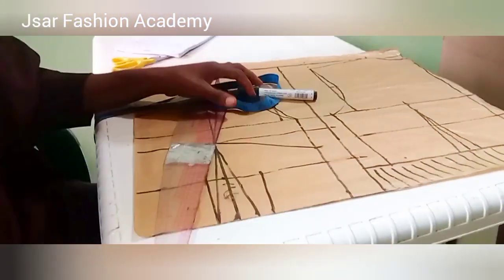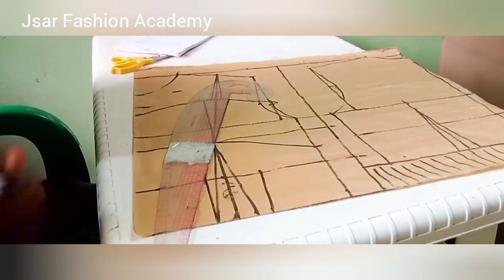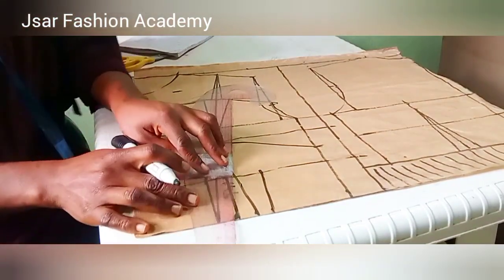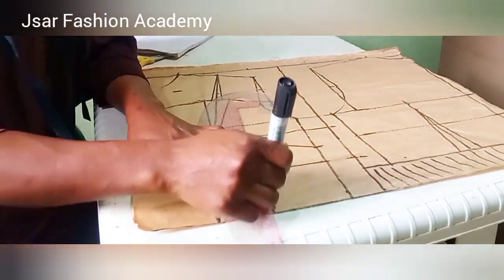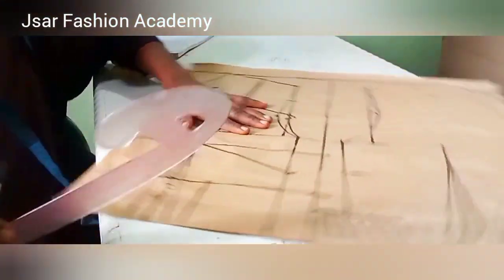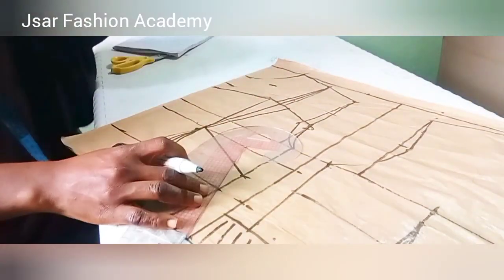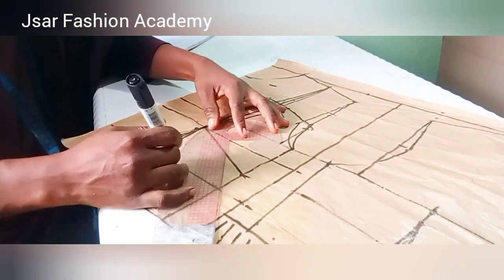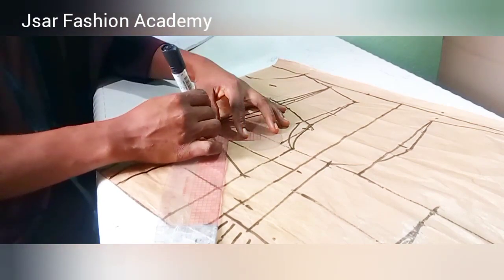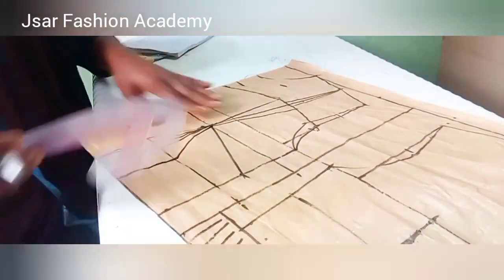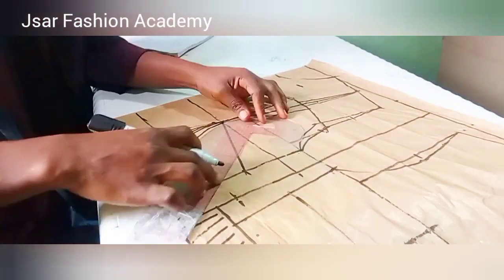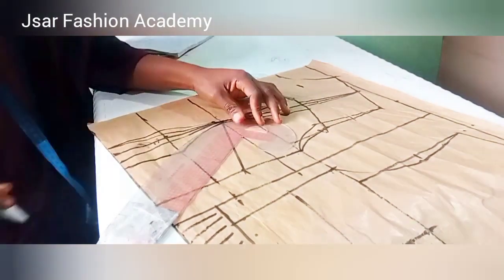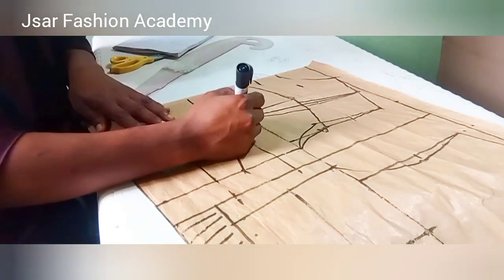So I'm going to be connecting my lines like so. I'm going to have to connect this, then I'll take my ruler and connect this like so. Now this is it. What I'm going to do now is make sure that I blend all the sharp points. So now we are almost done.